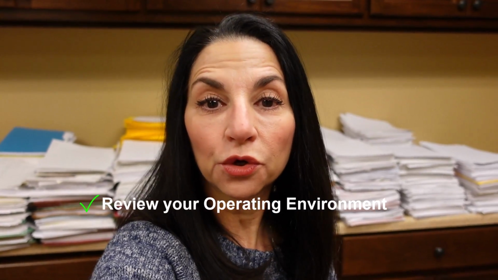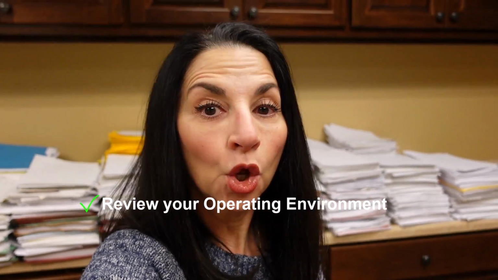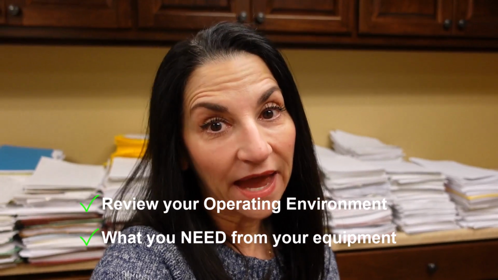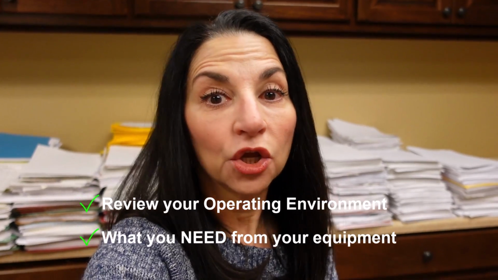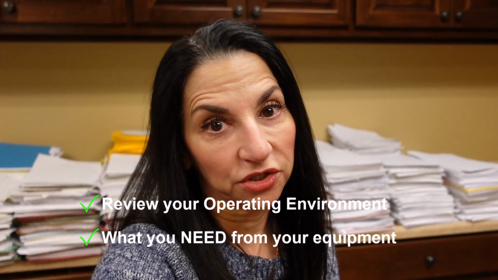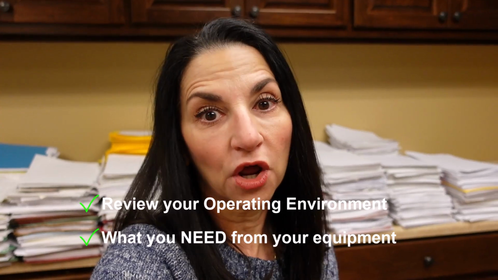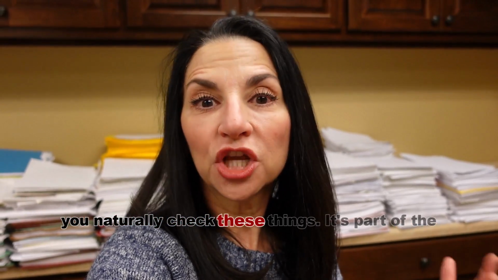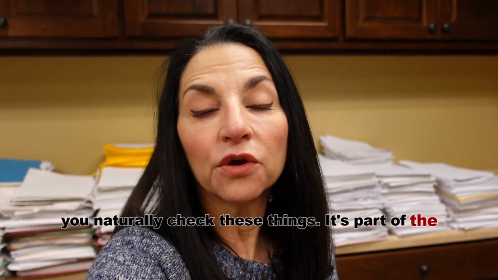The second thing is to make sure you review your operating environment and what you need from your equipment, because as time goes on, that can change too. And not adapting to those changes can also cause chronic unreliability. When you do reliability-centered maintenance, you naturally check these things. It's part of the philosophy of reliability-centered maintenance.